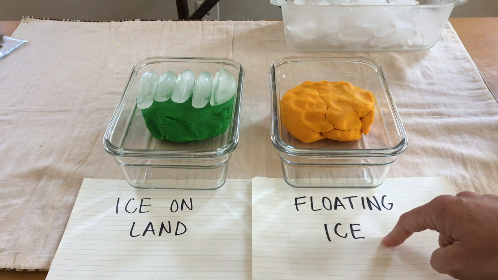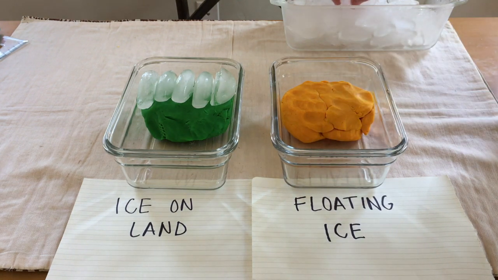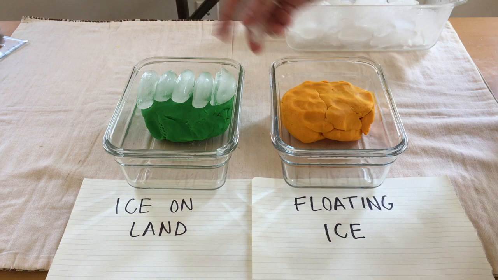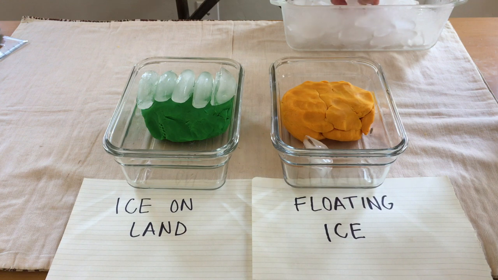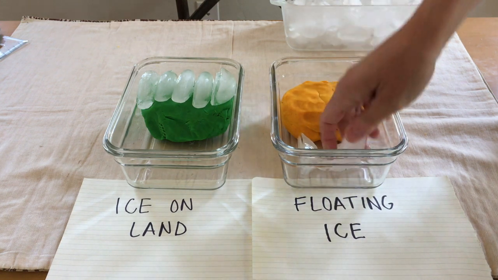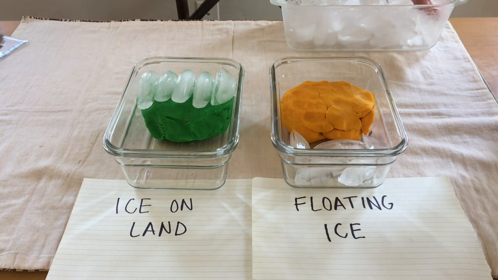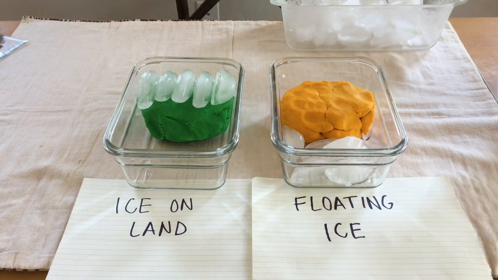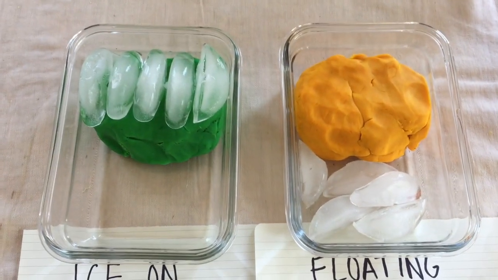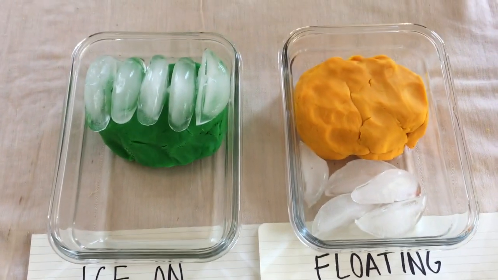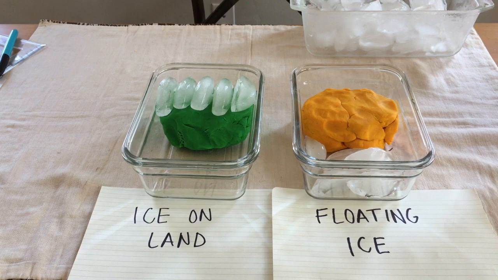And then your floating ice, you're going to put the same number of ice cubes in the bottom of your bin. So again, look for this about the same size as the other ones, and we're doing 5. So 1, 2, 3, 4, one the same size, 5. Okay, so at this point, your bin should look just like mine, with ice on land there, and then floating ice. Great.